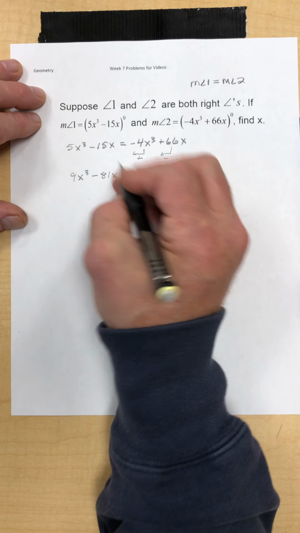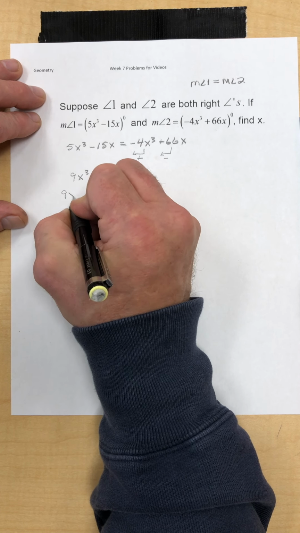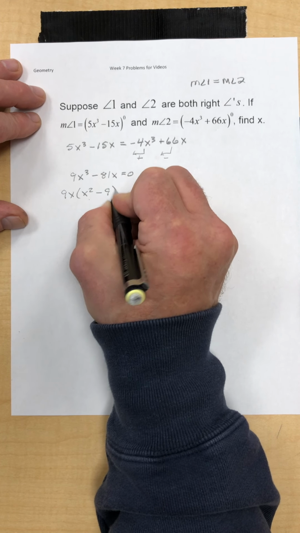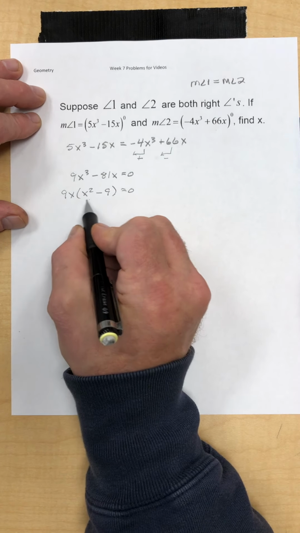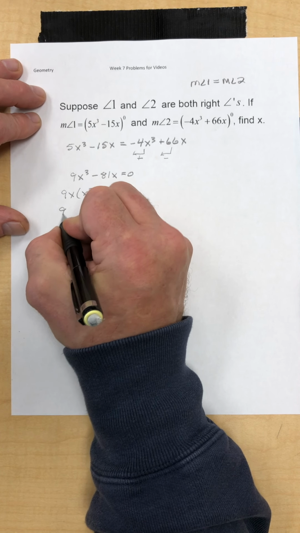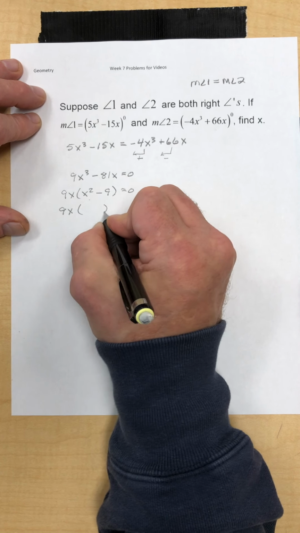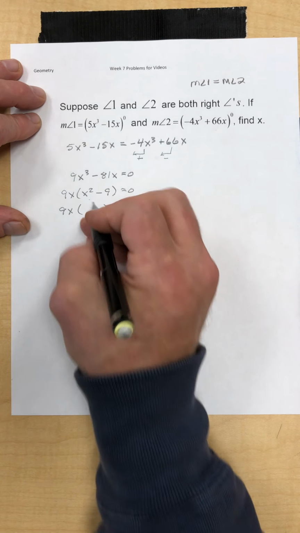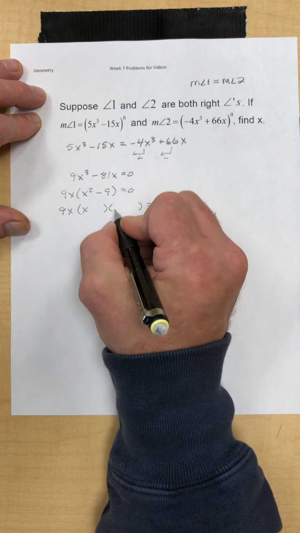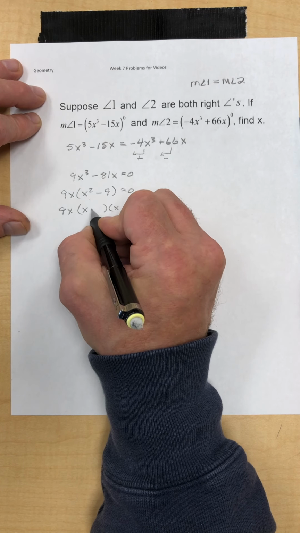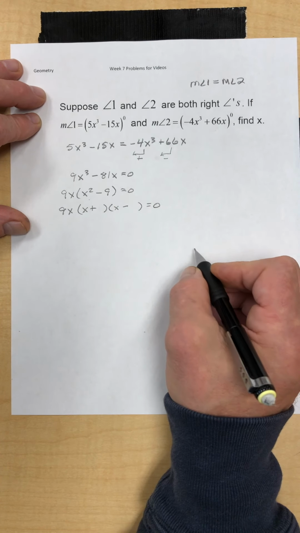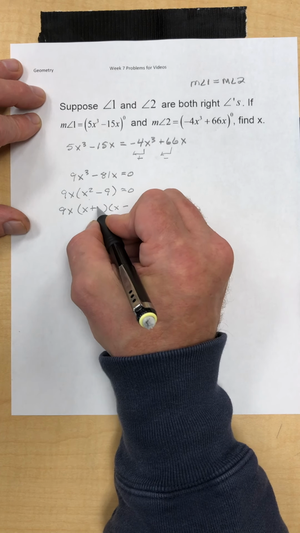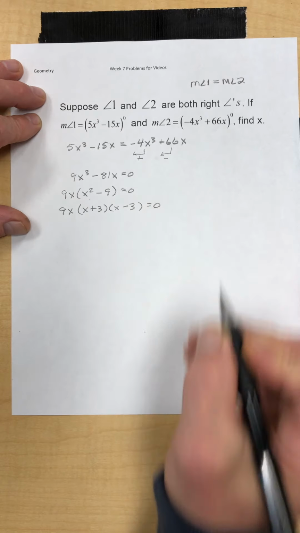All right, now you take a look here and notice that I have a GCF I can factor out. I factor out a 9x. And so I'm left with x squared minus 9 equals 0. Now that's a difference of two squares. So I get 9x, and this guy's going to factor into two binomials that are exactly the same other than the sign. So x squared gets split up into x and x. The constant term is negative, so one's positive, one's negative, okay? And the square root of 9 is 3, so I get an x plus 3 and an x minus 3.